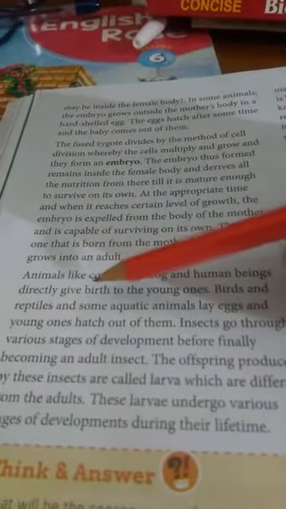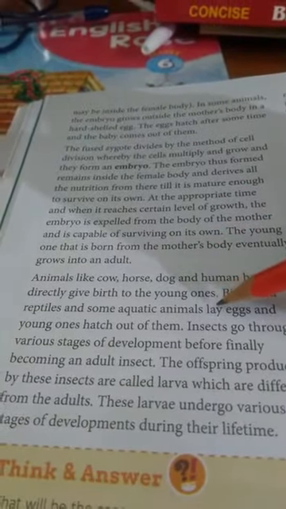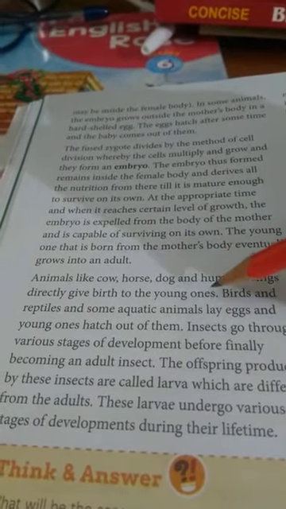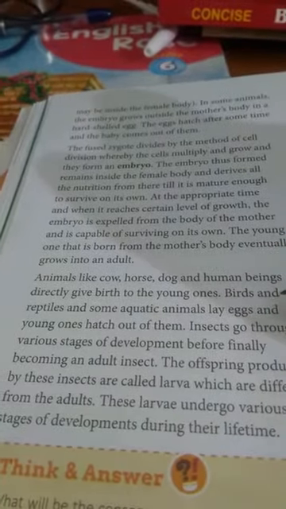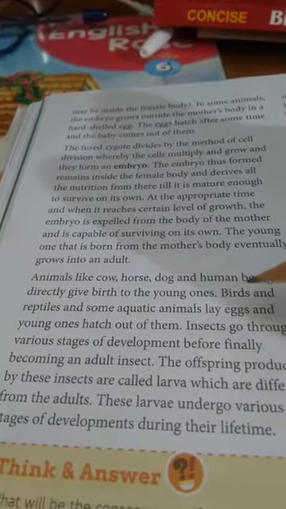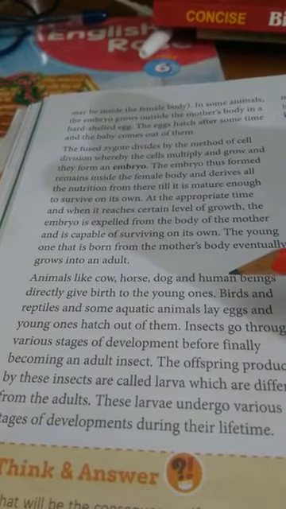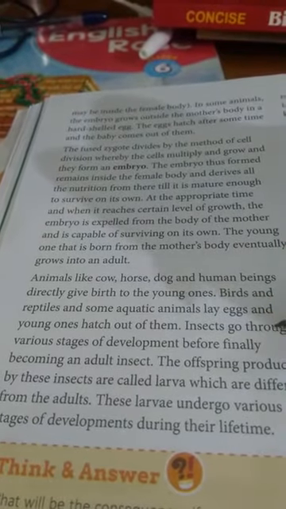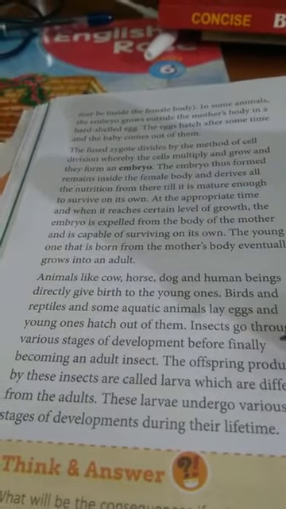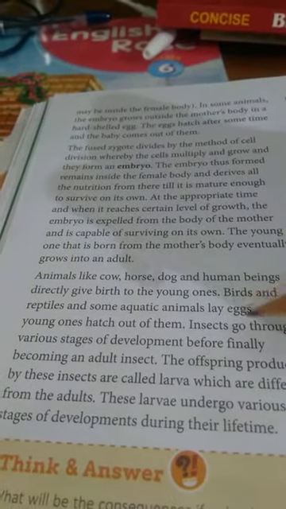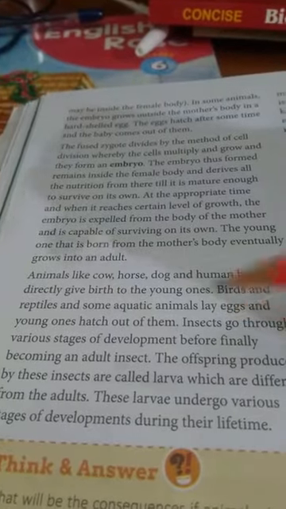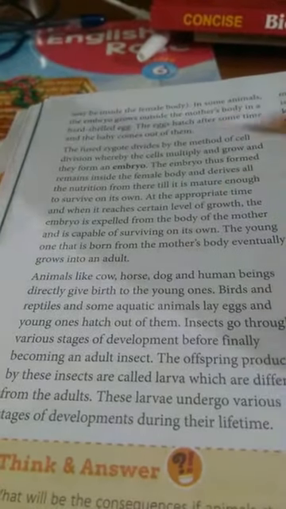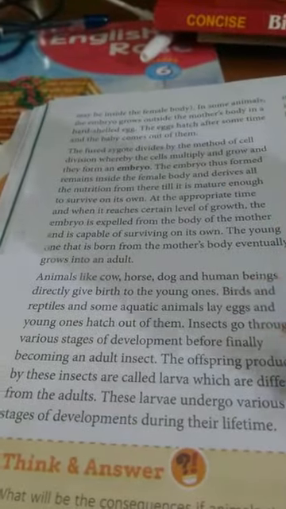Now some individuals directly give birth to their young ones like cow, horse, dog and human beings, and they are called viviparous animals. While some other individuals lay eggs like birds, reptiles and some aquatic animals also. They are called oviparous animals. And there are insects that go through various stages of development before finally becoming an adult insect. It means they form larvae first and then the larva develops to form the adults. So their life cycle has various stages in them.